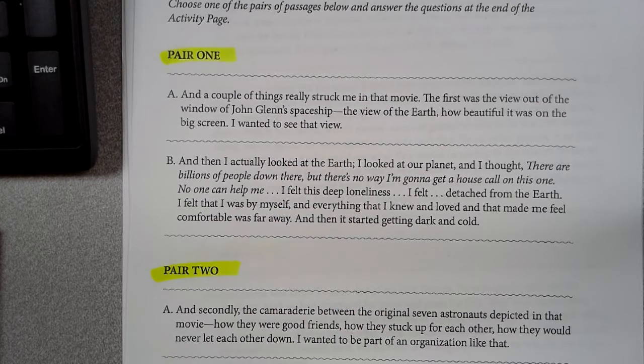The second one, and then I actually looked at the Earth, I looked at our planet and thought, there are billions of people down there, and there's no way I'm going to get a house call on this one. No one can help me. I felt a deep loneliness. I felt detached from the Earth. I felt that I was by myself, and everything that I knew and loved and that made me feel comfortable was far away. And then it started getting dark and cold.